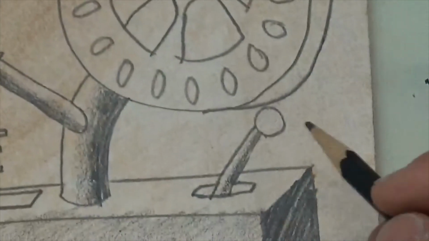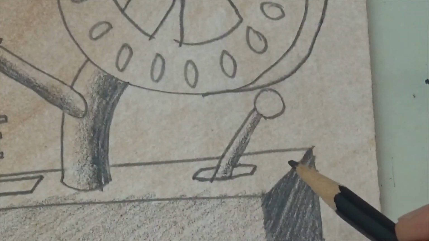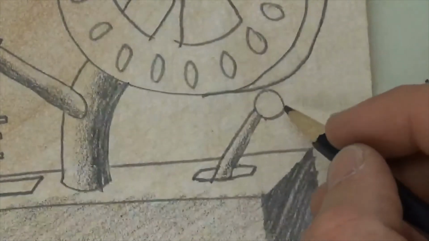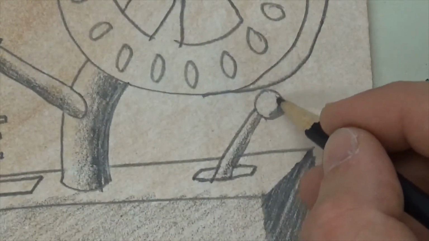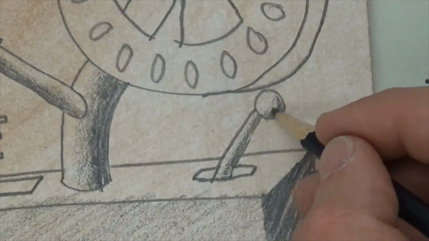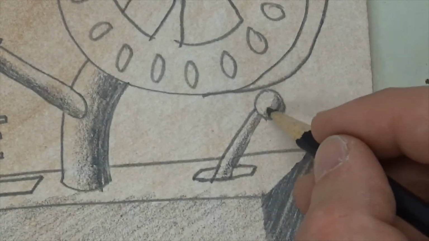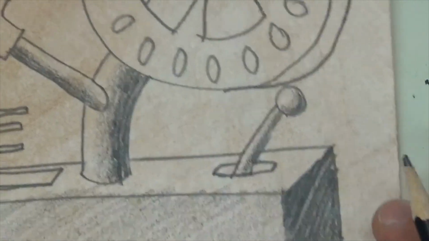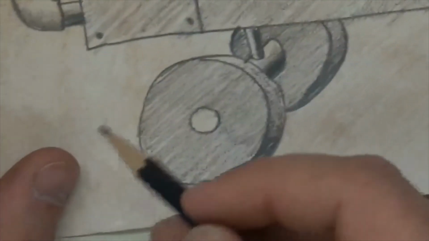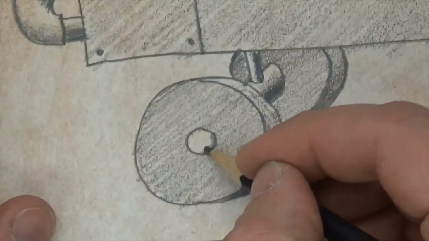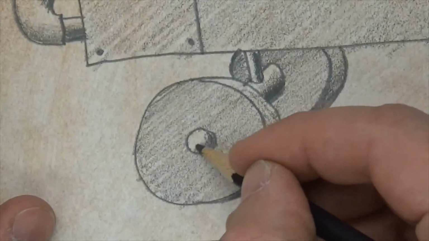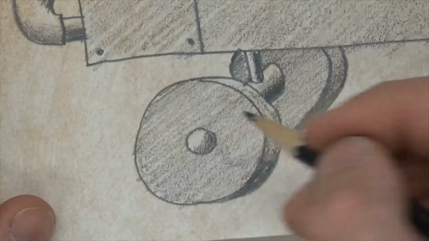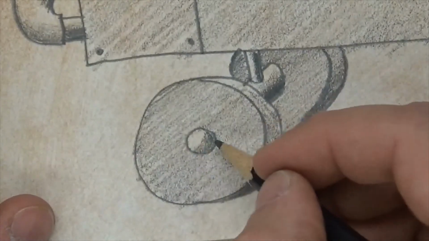So here's a ball right here. You already know how to shade a ball from doing this project, right? So it's the same way. Shadow's round like a banana, but the ball's round, so it needs to fade into the light like that. And actually these little things in the middle of the wheel, I'm going to make them look like spheres too. Like the head of a bolt that's holding the wheel on.